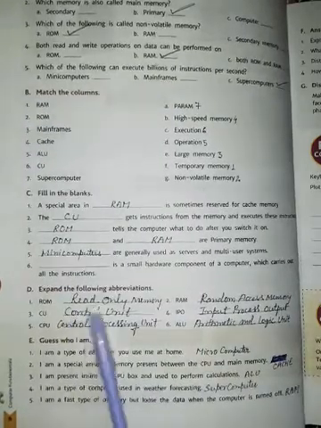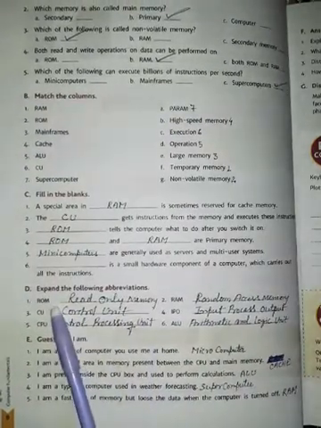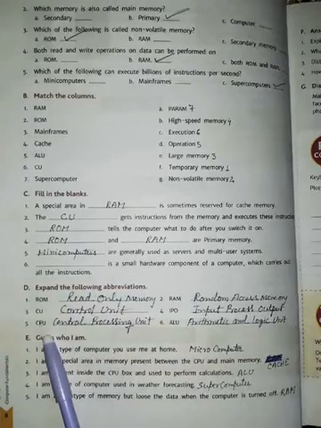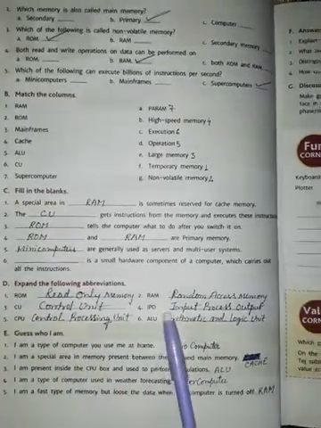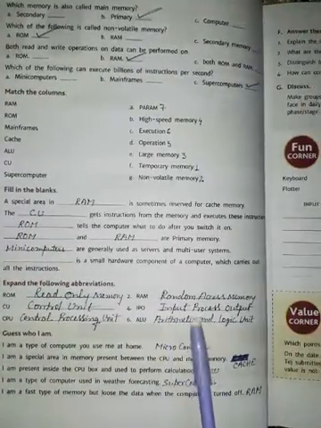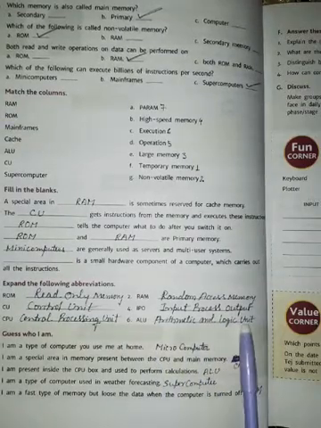Here, expand the following abbreviations. ROM is read-only memory. CU is control unit. CPU is central processing unit. RAM is random access memory. IPO is input process output. ALU is arithmetic and logic unit.